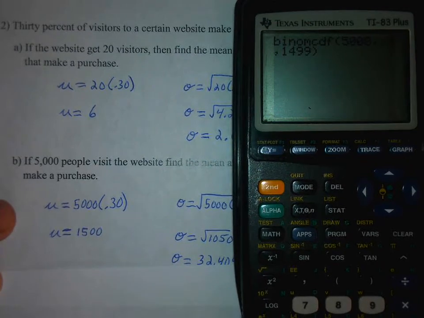That probability is almost 50%. Okay, so about 0.4947. So about 49.5%. Okay, so even with the big numbers, you can still use the binomial CDF on your calculator.